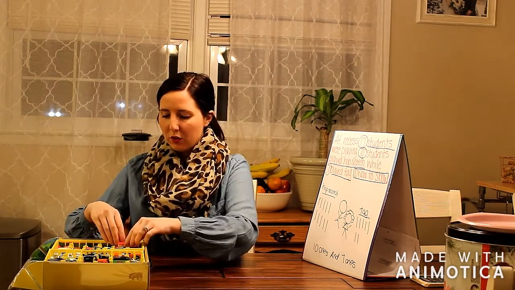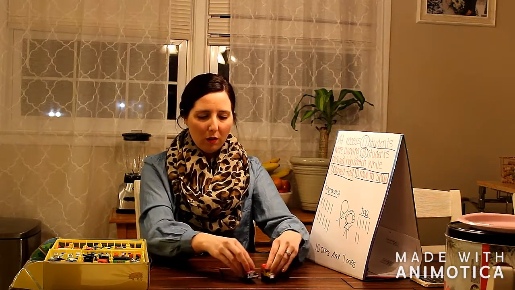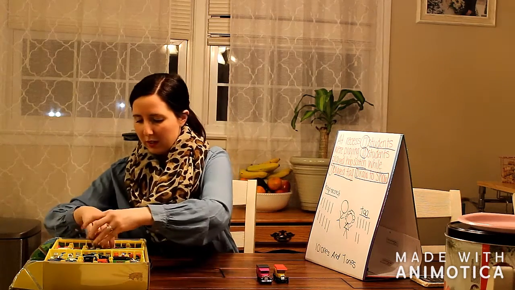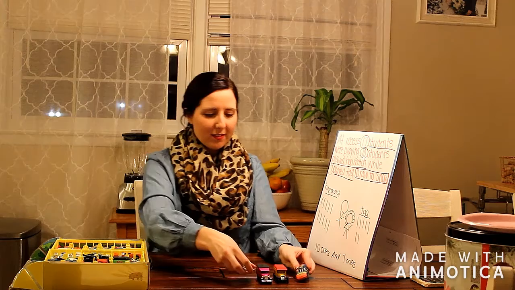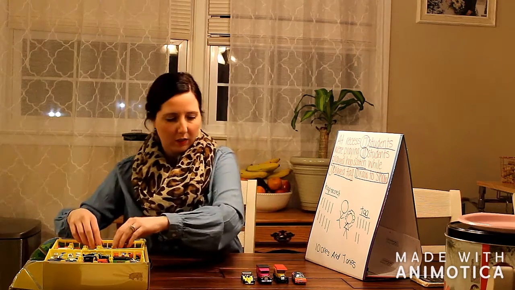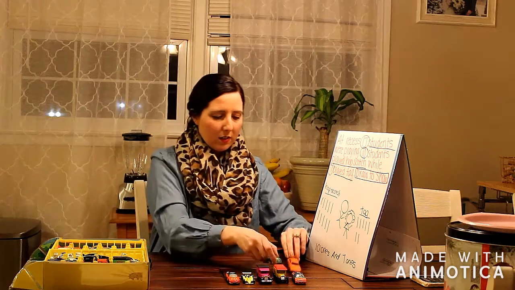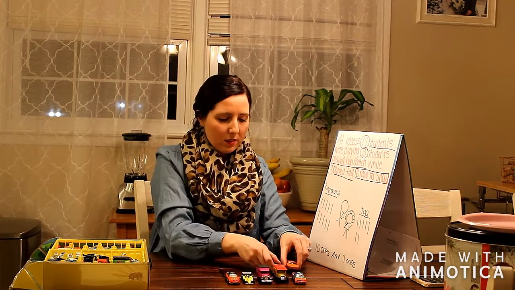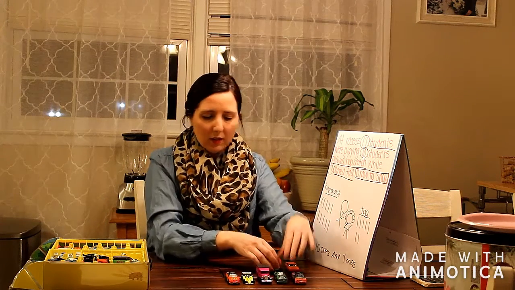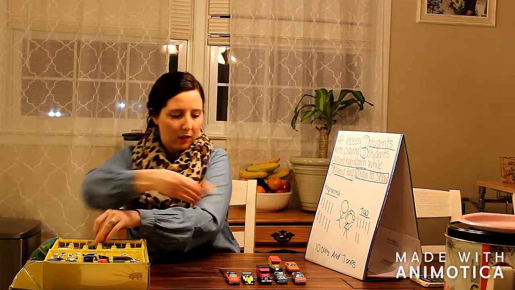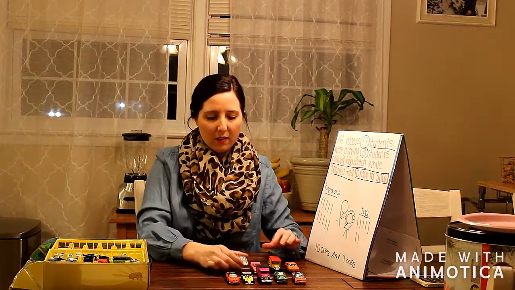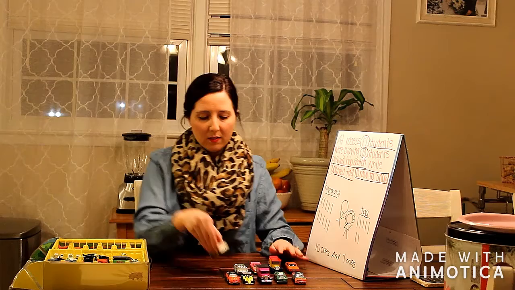All right. So the first thing I'm going to do is make a group of 10 cars. And I borrowed all of these cars from Mr. Bucko because he has lots of cars at our house. So I have, that's 4, 5, so 6, I'm going to move this guy to the back, 7, 8, 9, 10.